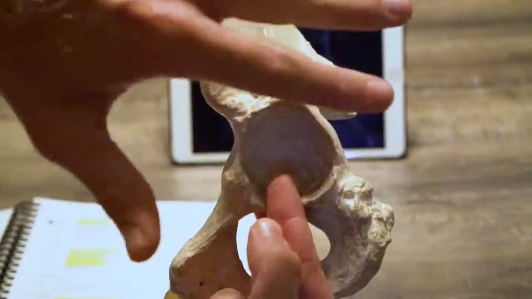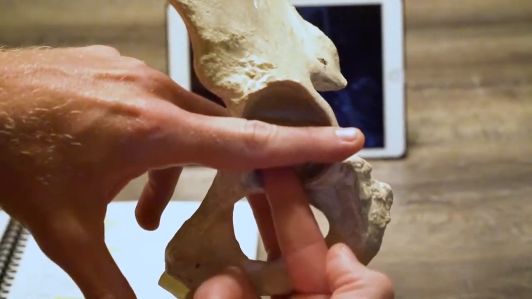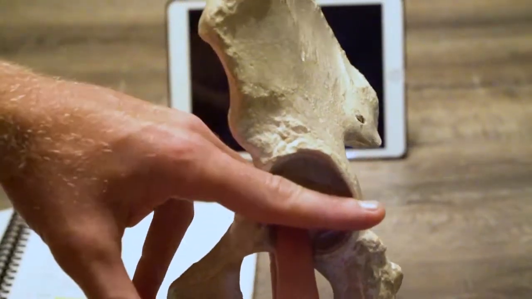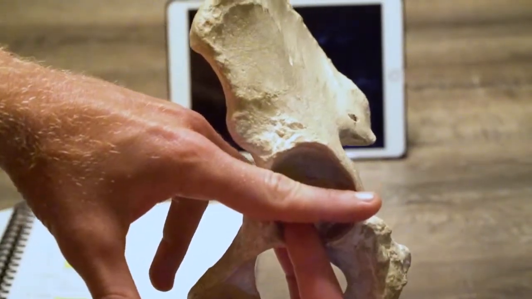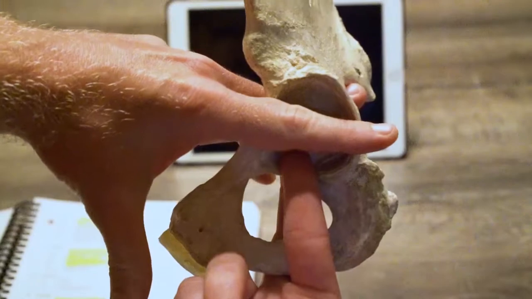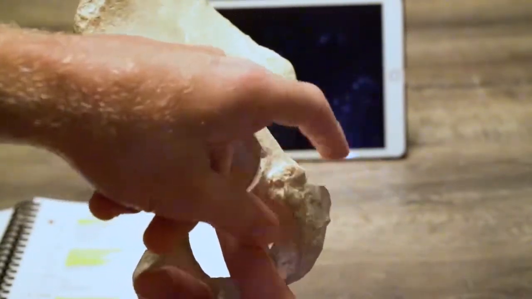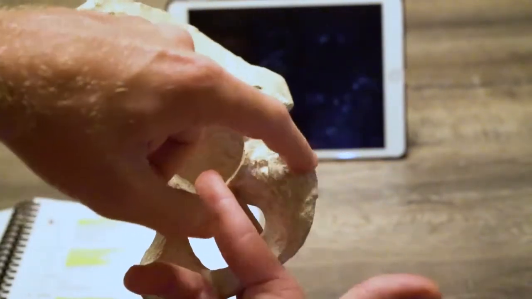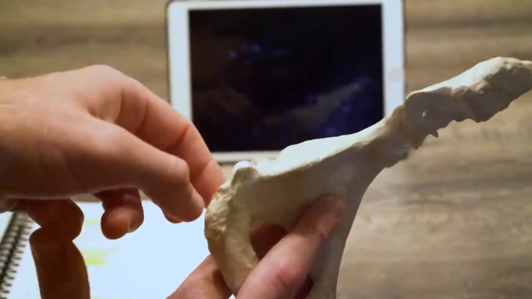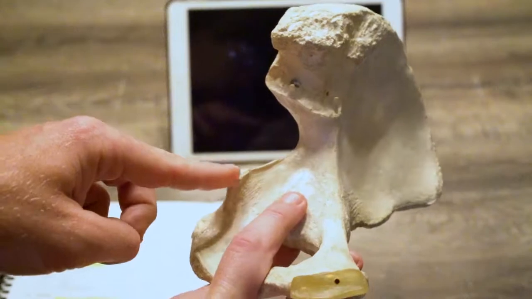All right, so we have this one up here, one right here, and then we have one right here. So let's talk about the names of these. The top one is called your ilium. This is all part of your ilium up here. Then we come down here. This one that has a lot of rough patches on it is called your ischium. Another way you can see that's the ischium is because the ischium has a spine on it.